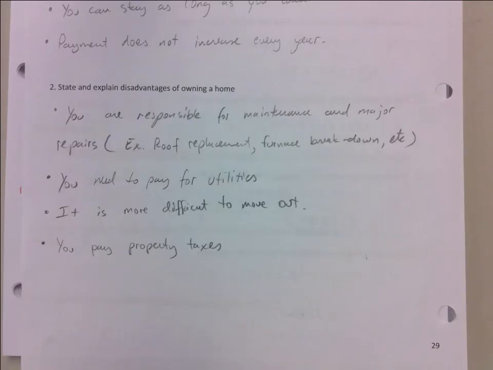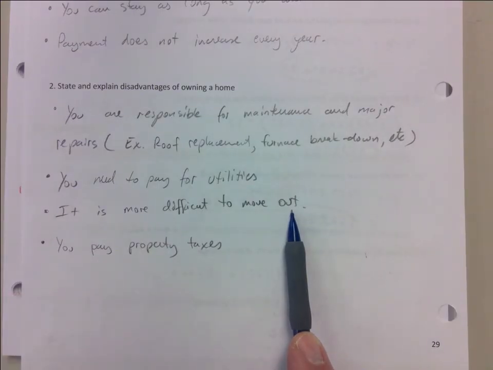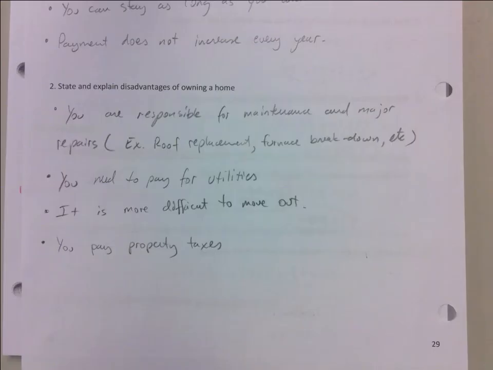If it starts leaking, you need to replace it, or else you'll have a flooded basement, right? So when you are owning, it's nice, but there's a lot of expenses that come with it. You need to pay for the utilities. It is more difficult to move in general, and you pay for property taxes. Just a few, there's more. But now, again, I've given you a list of things to have on your study sheet.